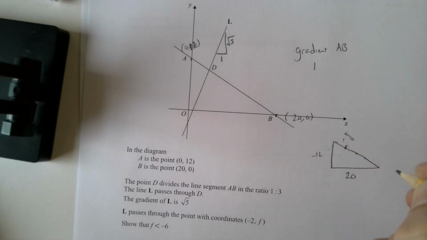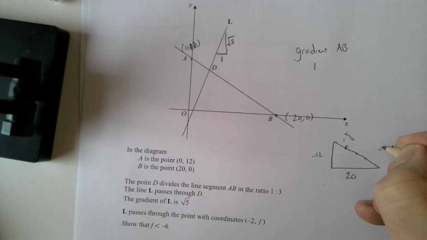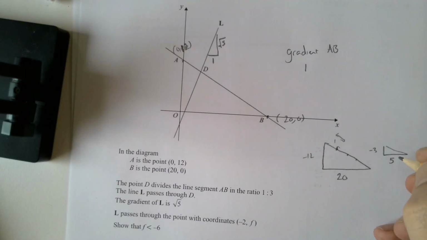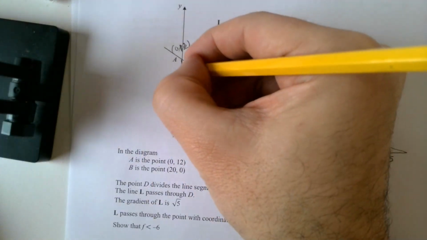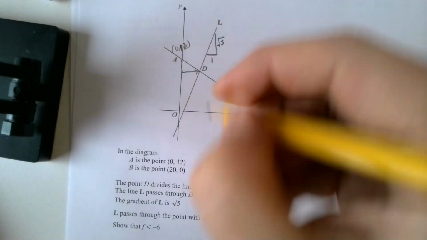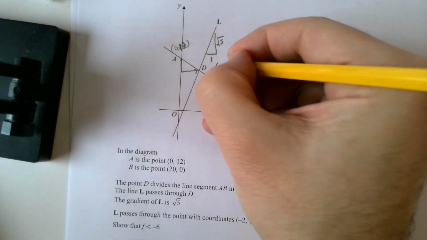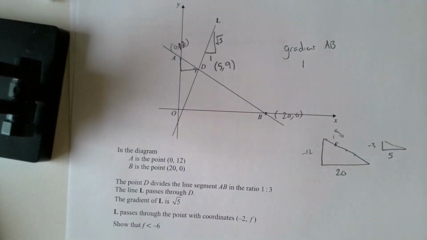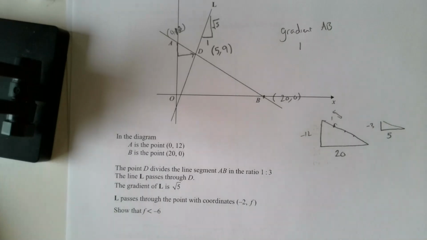So if I wanted to go that distance, I'm just going to go 3 down and 5 to the right. So from that point there, I've got to go 3 down and 5 to the right. That means that point D is 5, 9. Point D is 5, 9. So that gets me a mark for getting 5, 9.